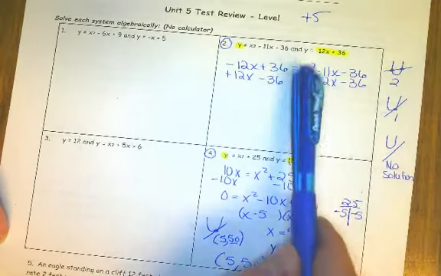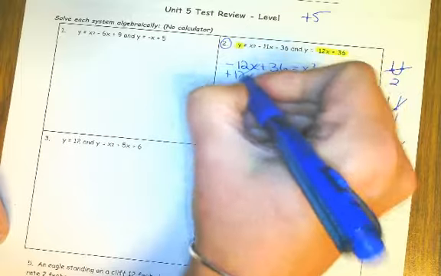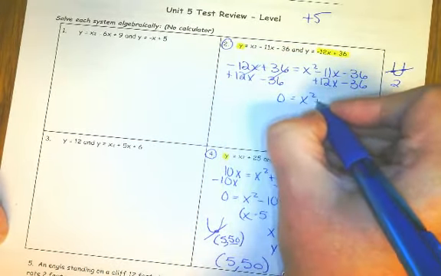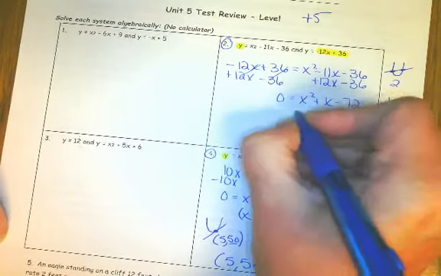And notice how I'm lining it up with what I'm combining it with. Okay, this is where I get my 0. All that cancels out. So 0 equals x squared plus x minus 72.